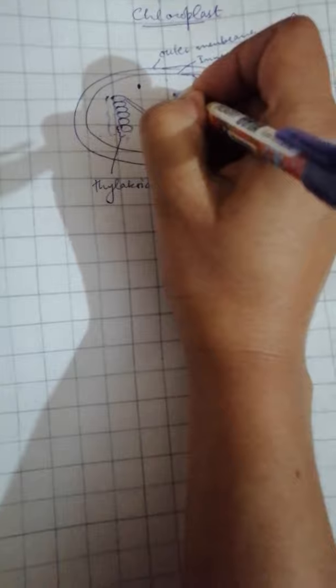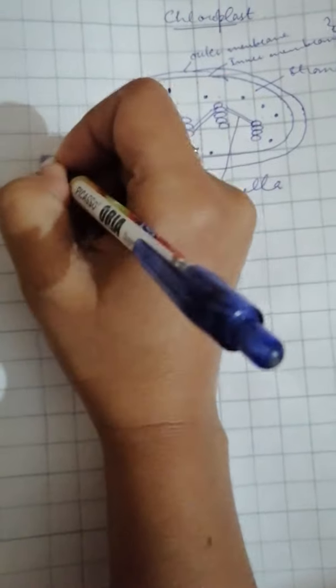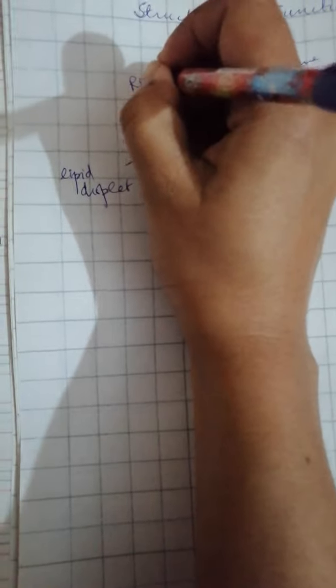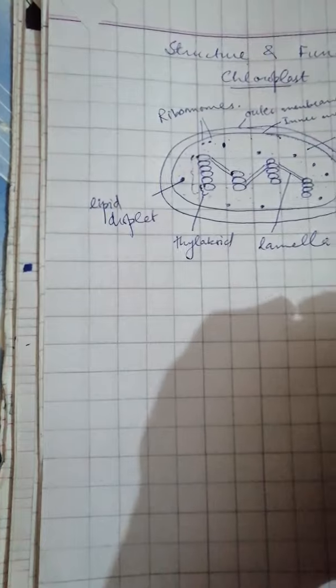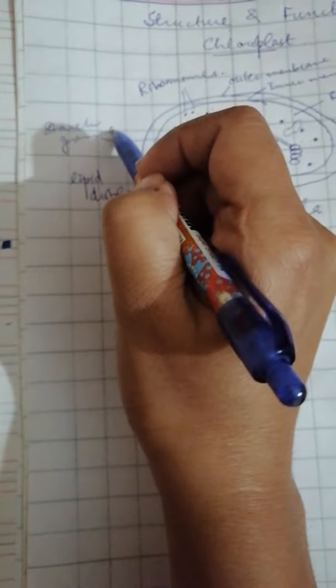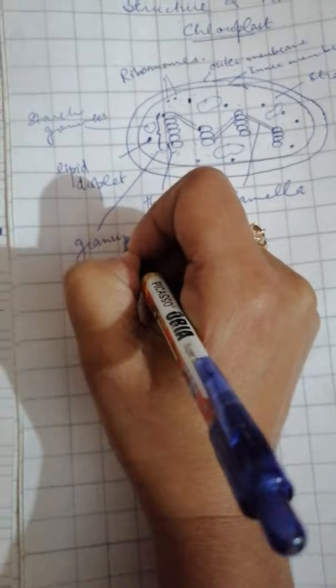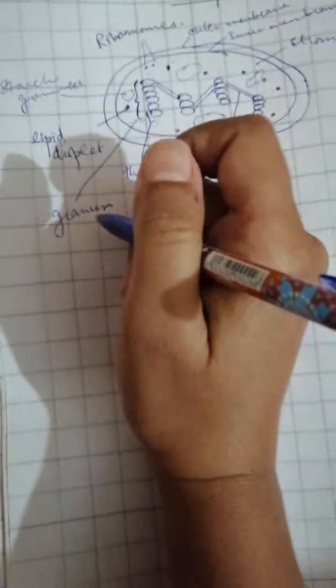There are also droplets present within this chloroplast, and they are known as lipid droplets. And we have the ribosomes that are also present within this chloroplast. There are granules present in this chloroplast, and they are named starch granules. And this stack of thylakoids is known as granum. So this was the structure of chloroplast.